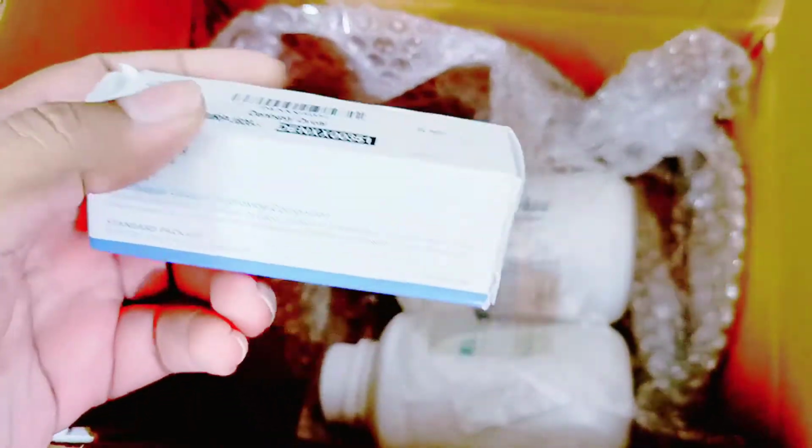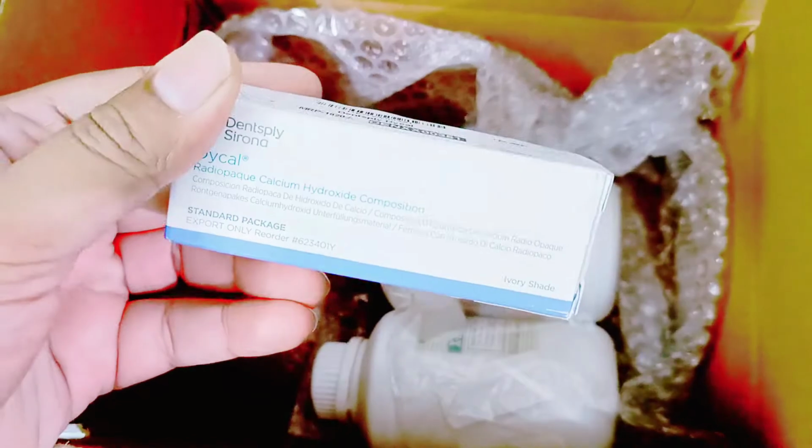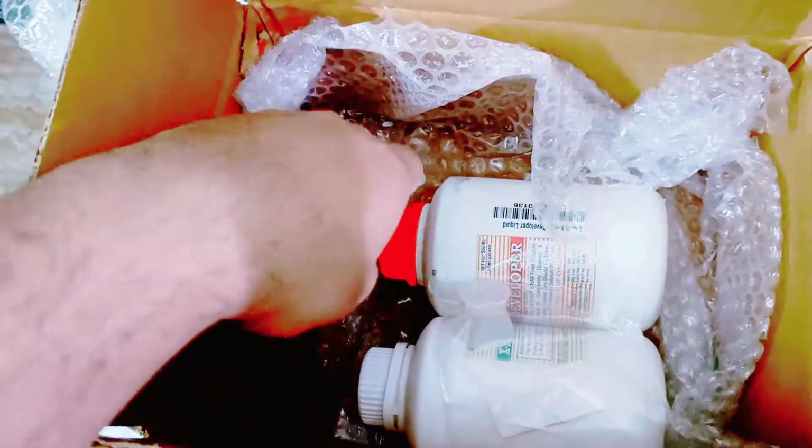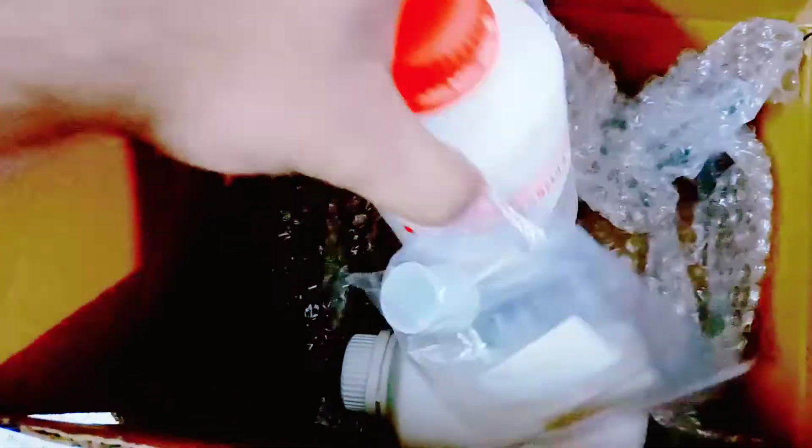If you want to know in detail about this dental material, it's not worthwhile talking about it in this short video. You can let me know and we can have a detailed discussion on this.